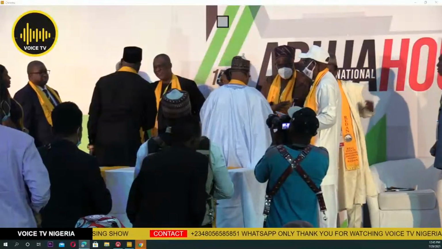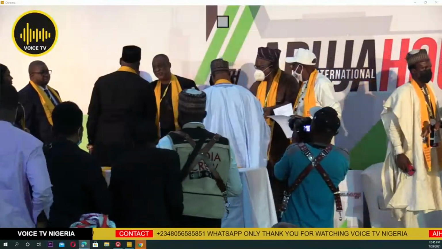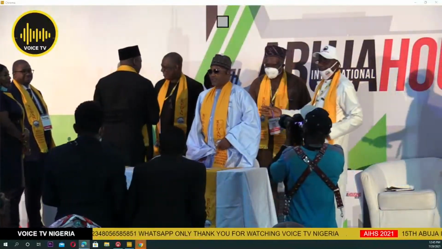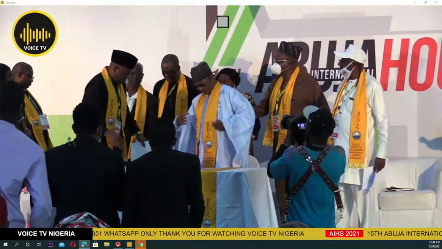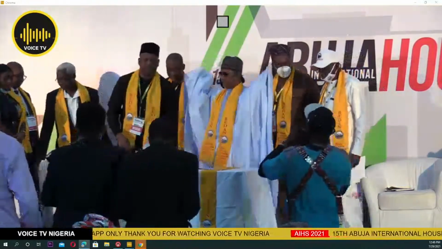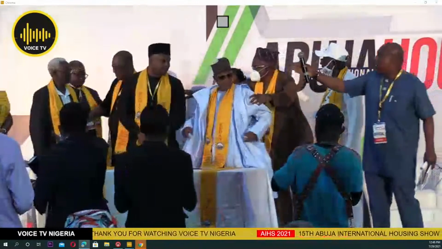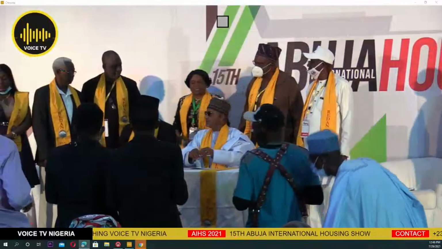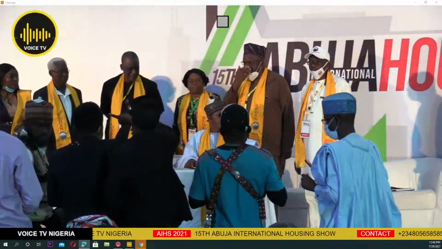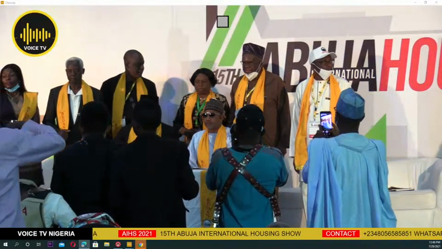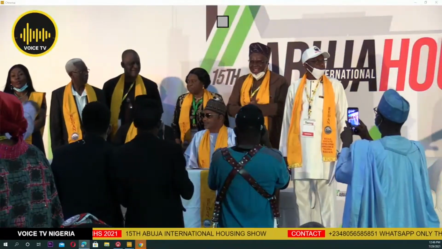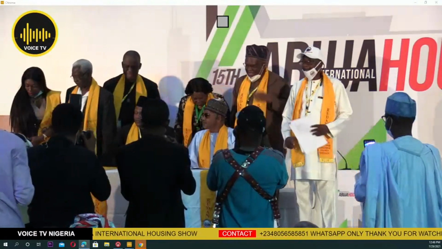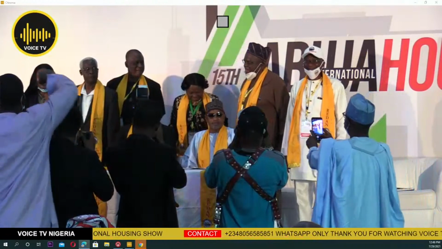May this marriage produce as many houses as possible. Please, good photograph. Good photograph of the management of Shelter Afrique with the management of REDAN. You can join us after this one. It is a marriage, a serious marriage. This kind of marriage now, they don't produce children, they produce houses.